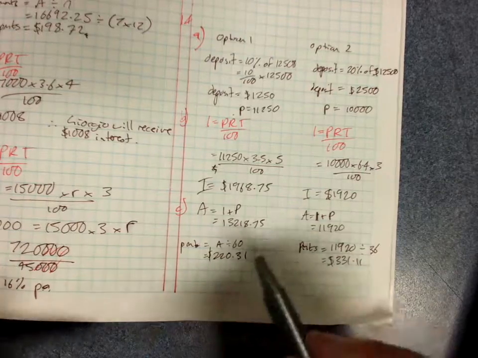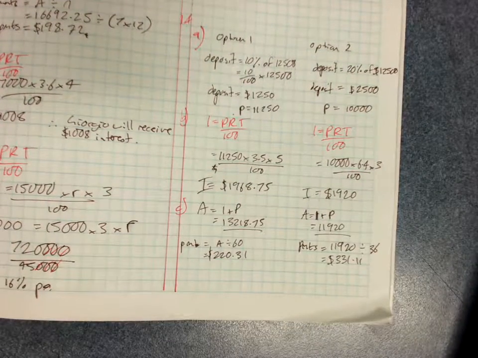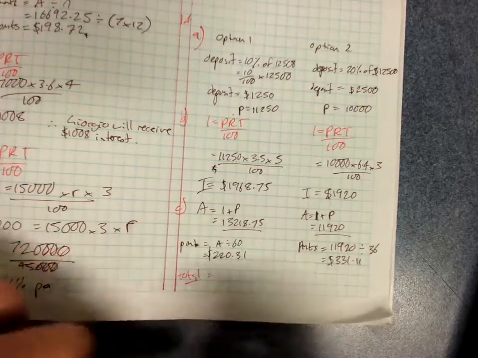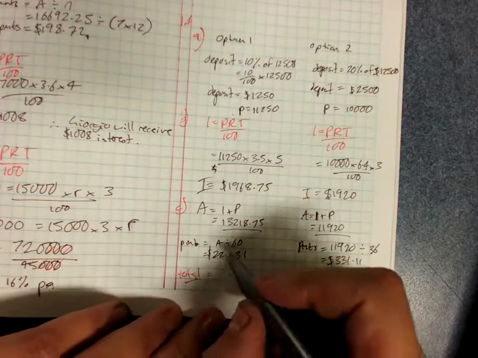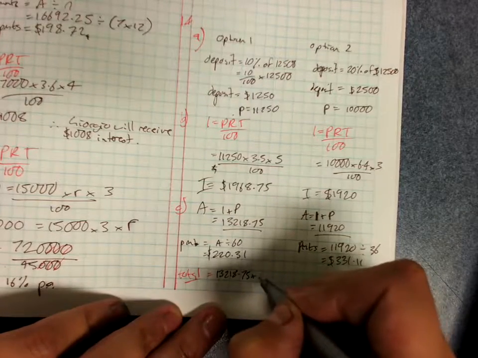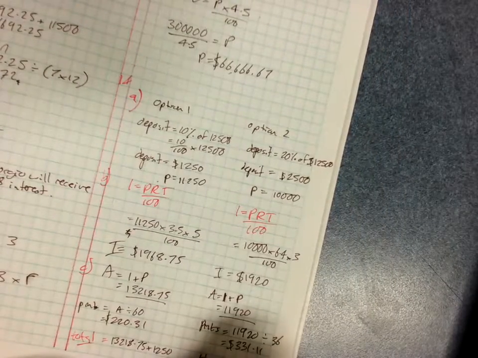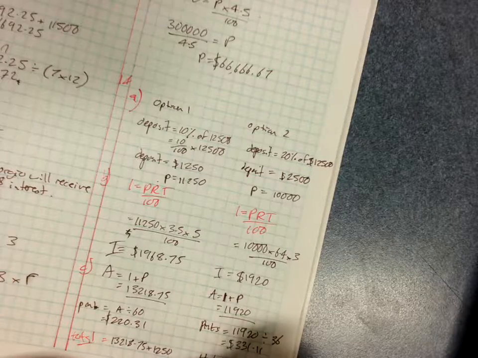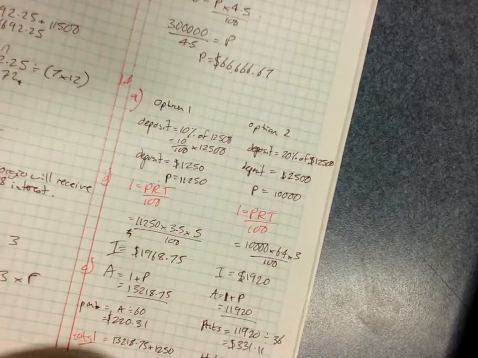And we'll just compare the total repayment amount, including the deposit. So on this one, it's 13218.75 plus 1250. On this one, it's 2500 plus 11920.